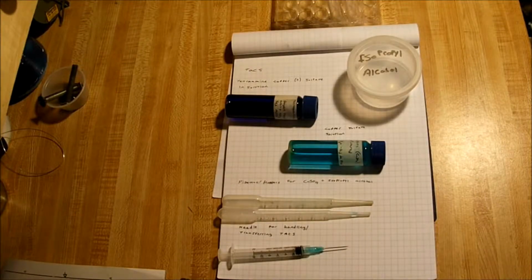Hello again, everybody. Today we're going to be doing a continuation from the tetraamine copper sulfate experiment. That was my very first video. We're going to do two things today. We're going to precipitate it, and we're going to make little copper sulfate forms out of it.